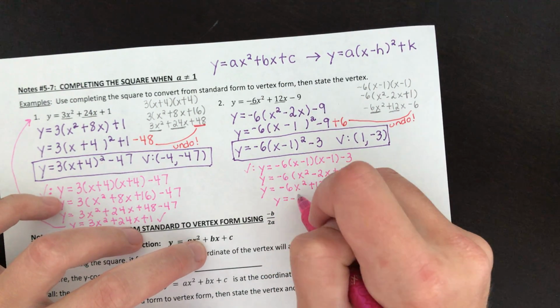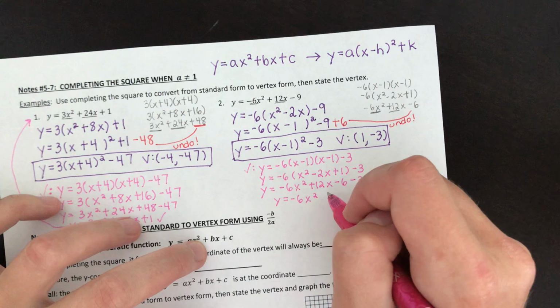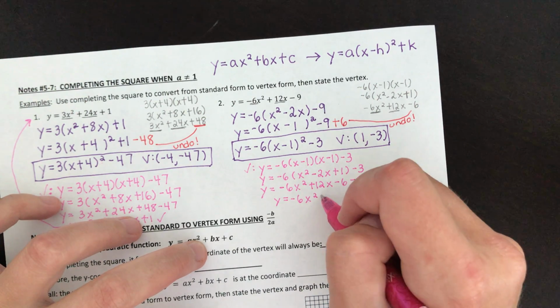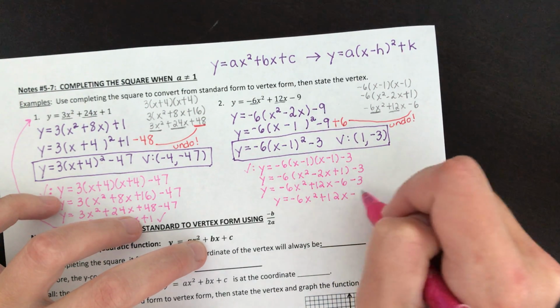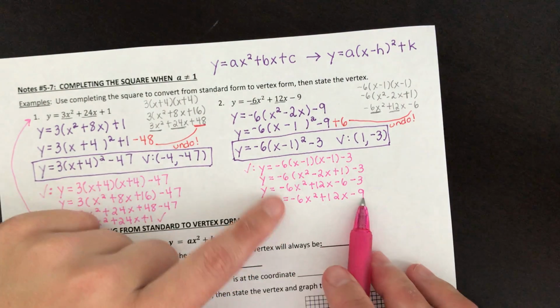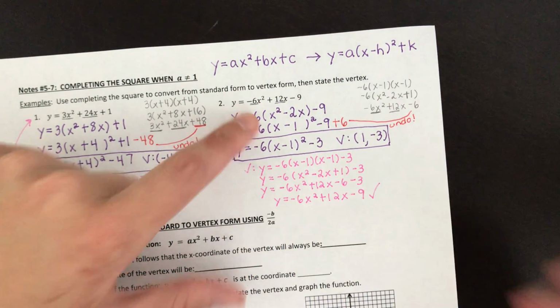So y equals -6x squared, positive 12x, and then -9. So does that match the original problem? It sure does, so we're good to go.